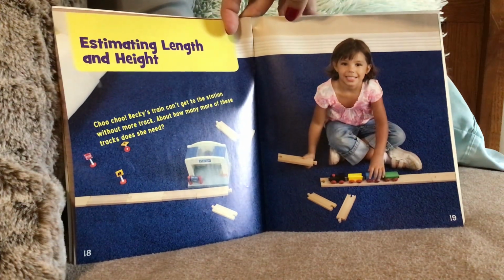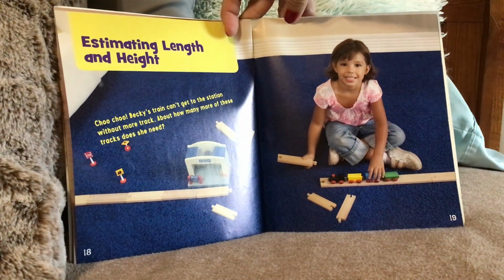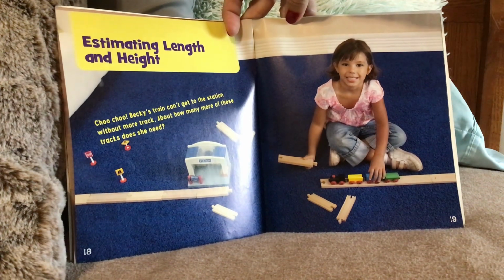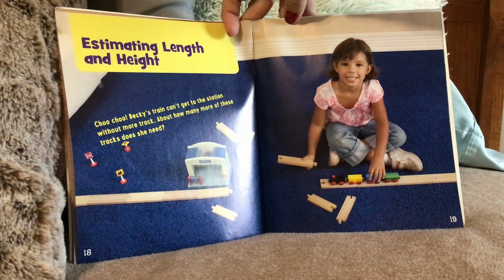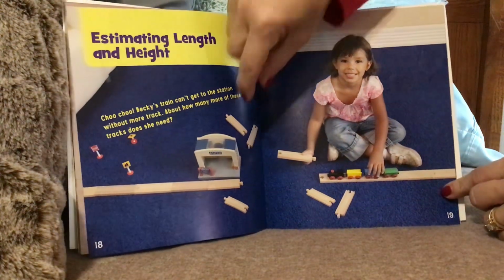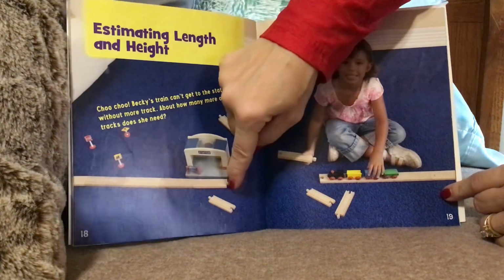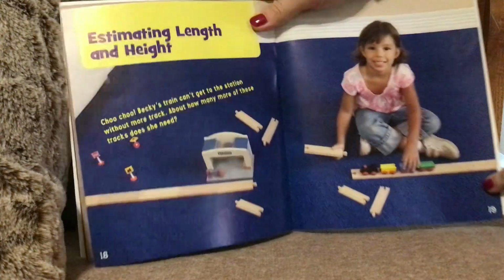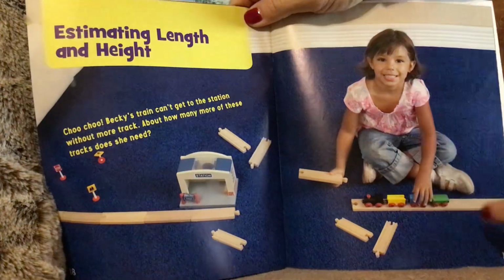Estimating length and height. Choo-choo! Becky's train can't get to the station without more track. About how many more of these tracks does she need? All right, that's how long each one is, and that's the amount of space. So let's see.